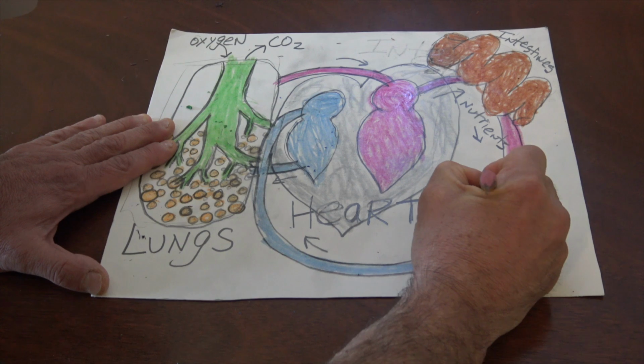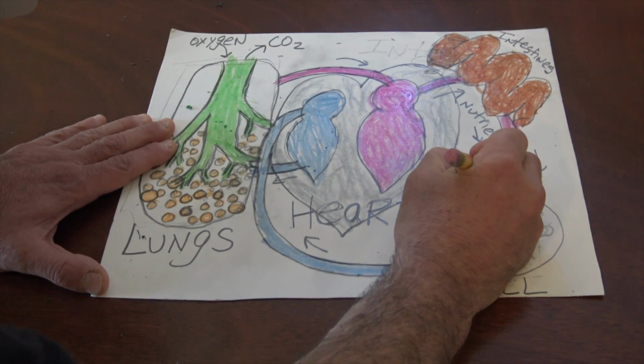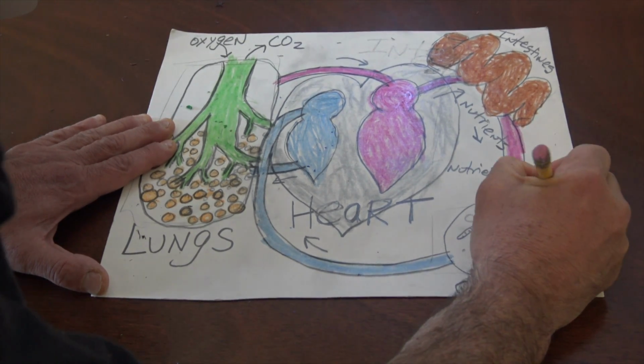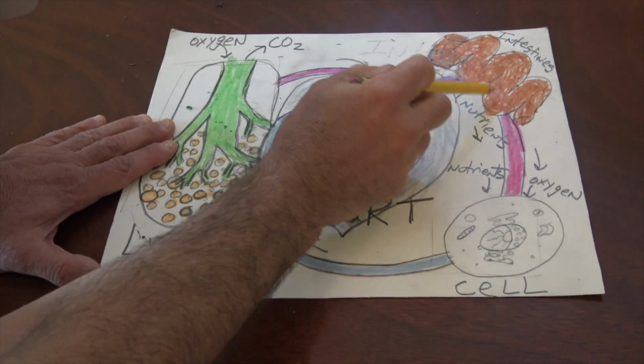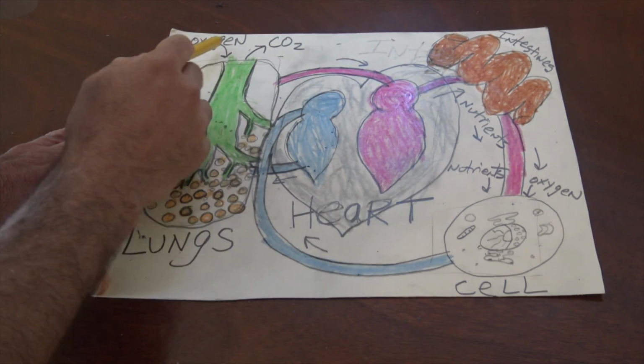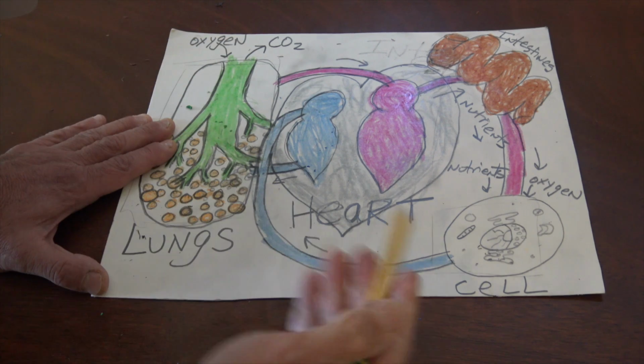And at the cell, it's bringing the nutrients and the oxygen, the nutrients it got from the intestines and the food, your digestive system, the oxygen it got from your lungs, and the air, your respiratory system.